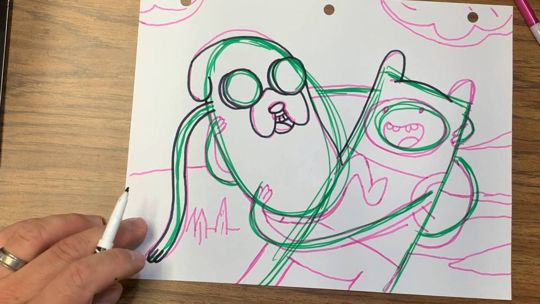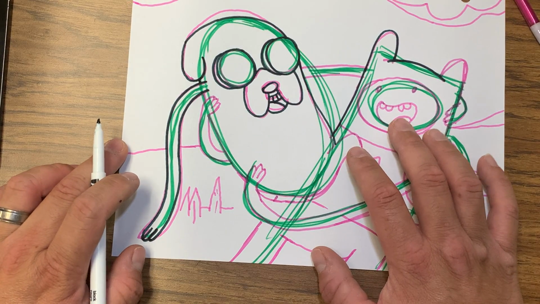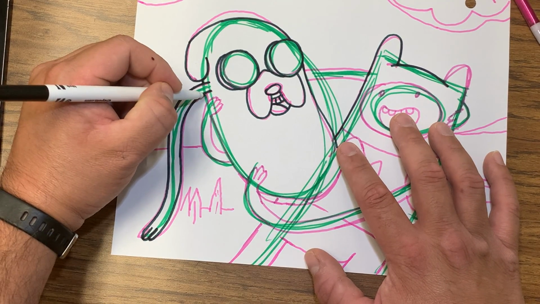Like on that section, I thought his arm was a little bit too wide, so I just made it a little bit narrower than what I had originally drawn.